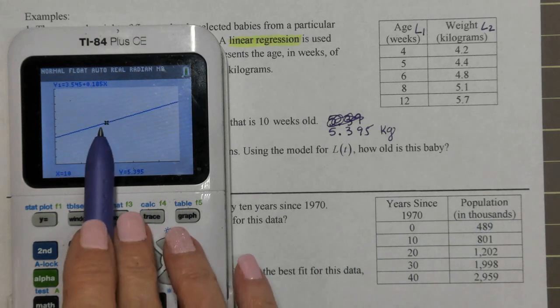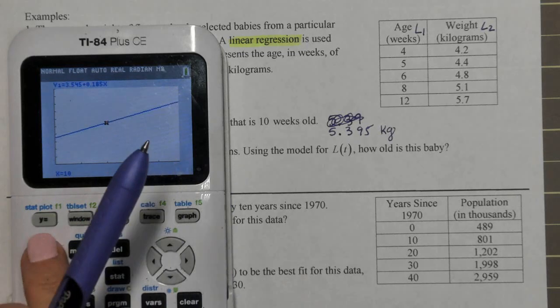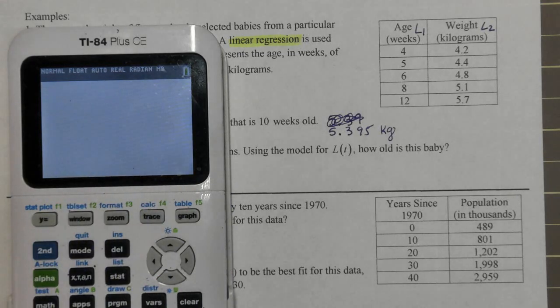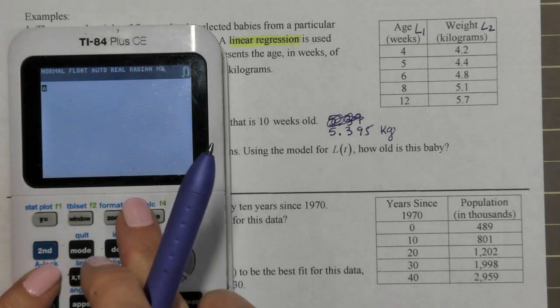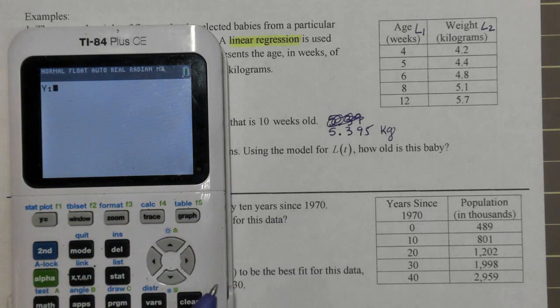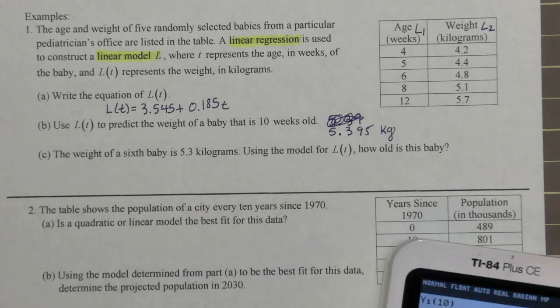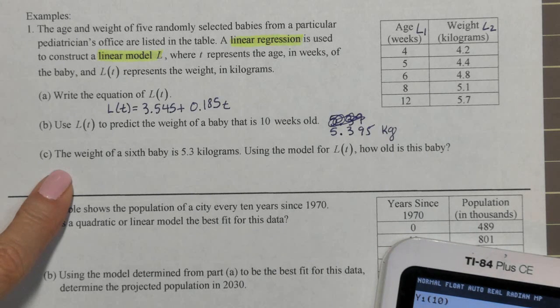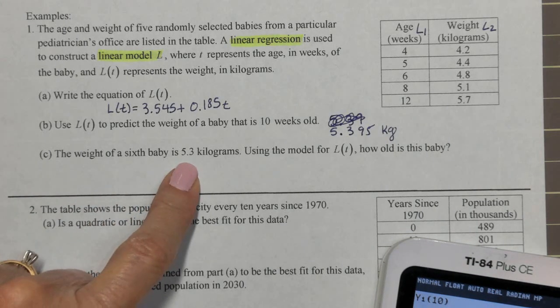The other way to do that is not on our graph, but on our home screen. If I go to my home screen, second quit, home screen, and I go to Y1, remember Y's are in F4, Y1 at 10. And that also will give me the same value instead of using the trace feature. Okay? The weight of a baby is 5.3 kilograms.